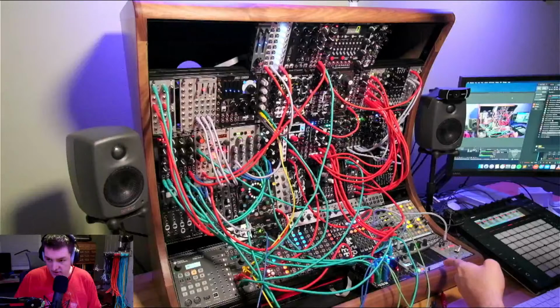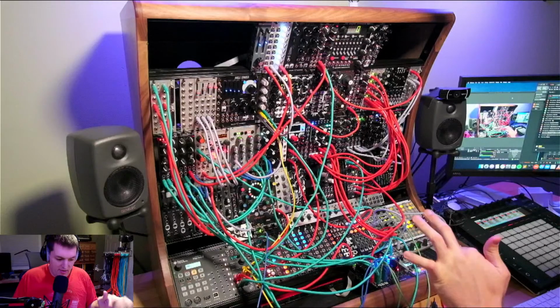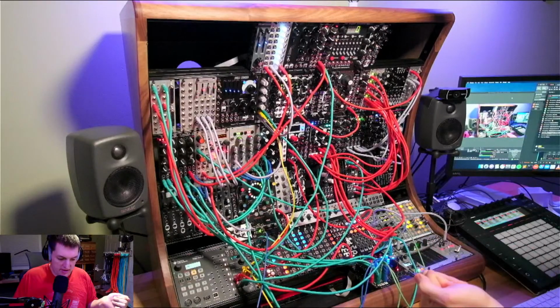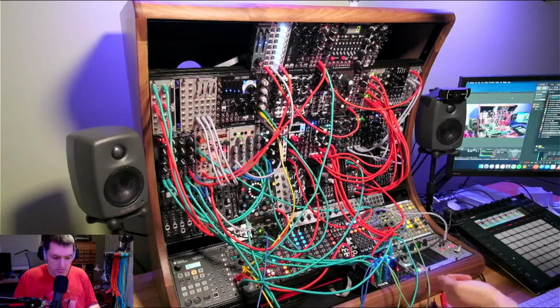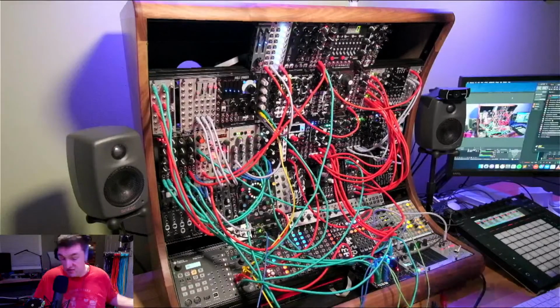And now it might be hard to see on this angle. The chord jumps are now happening in time based off the clock. And let's slow down that clock so it doesn't happen as frequently.